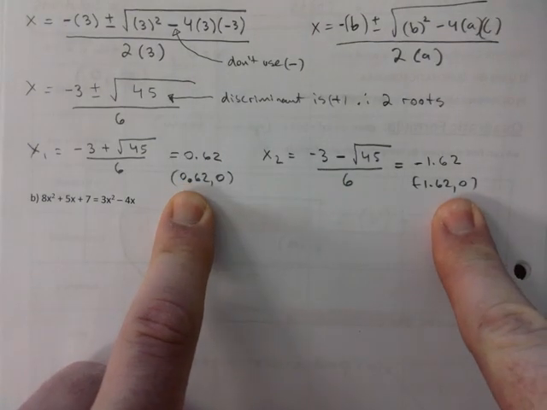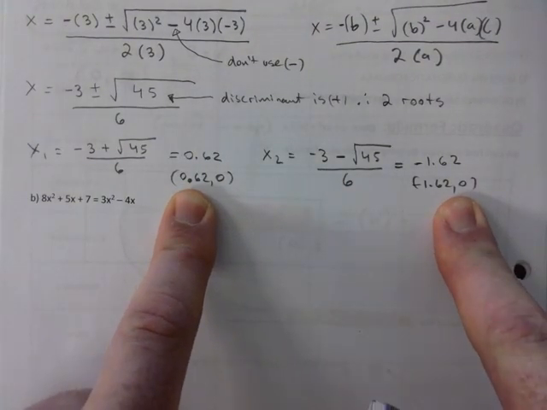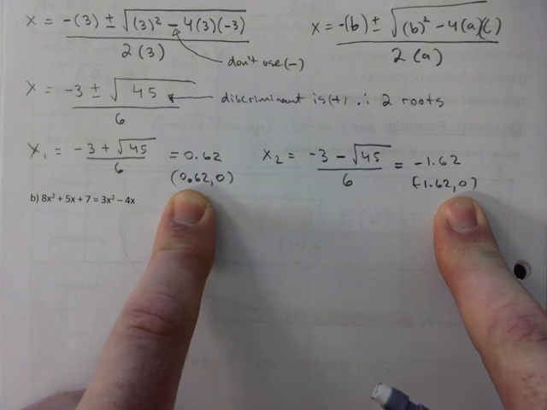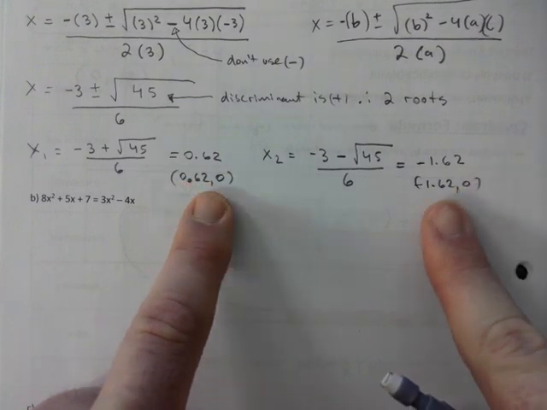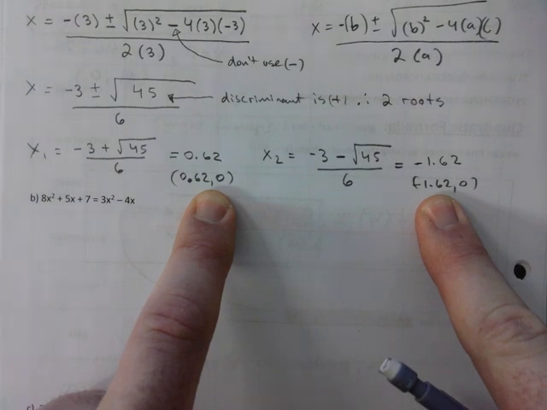So these are your 2 x-intercepts. You could graph it, find the x-intercepts. You should get the same thing. If you don't, something went wrong in your calculations. Okay.